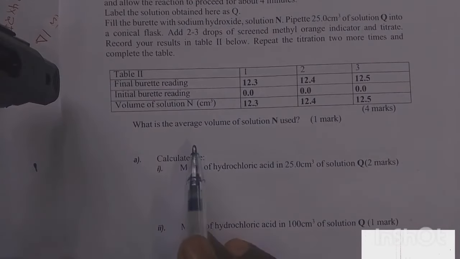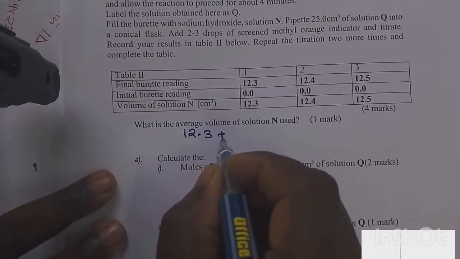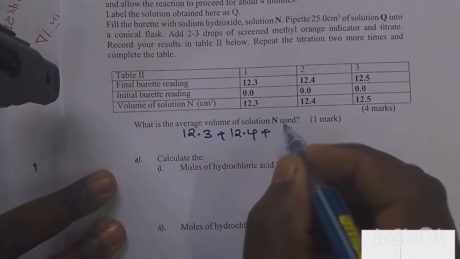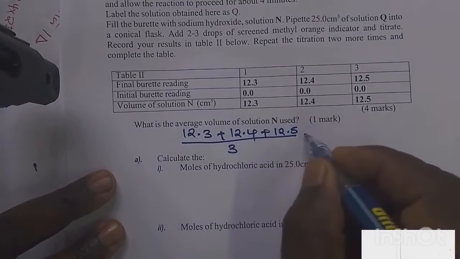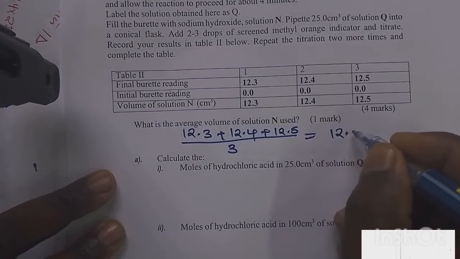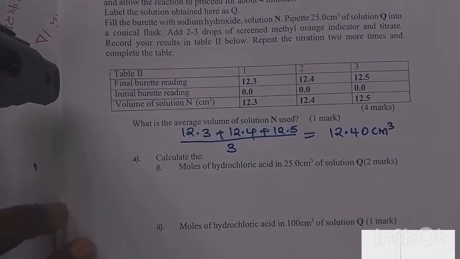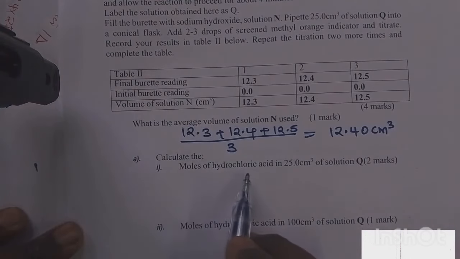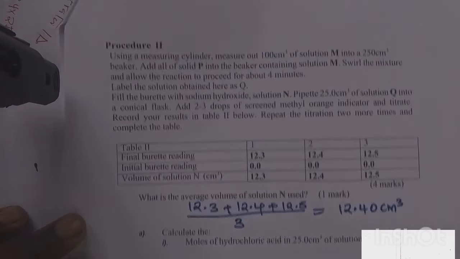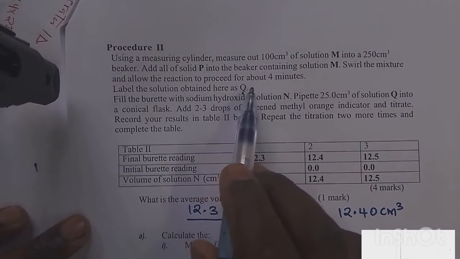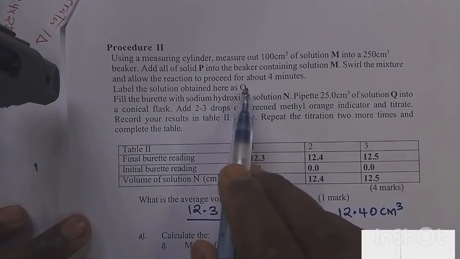So let me get the average volume. Average volume, it is 12.3 plus 12.4 plus 12.5. The answer here is 12.40 centimeters cube. Calculate the moles of hydrochloric acid in 25 centimeters cube of solution Q. So remember, solution Q is the solution that remained after reacting with solid P from M to Q, right?